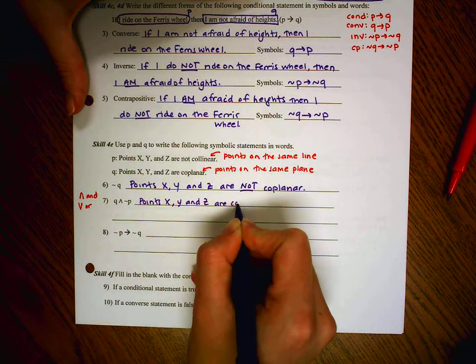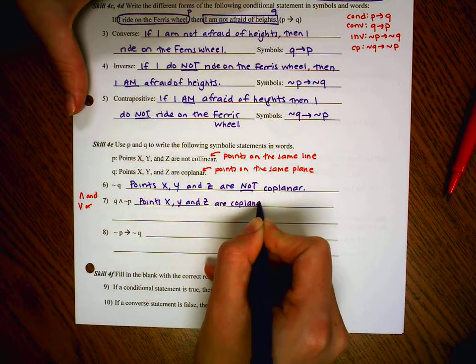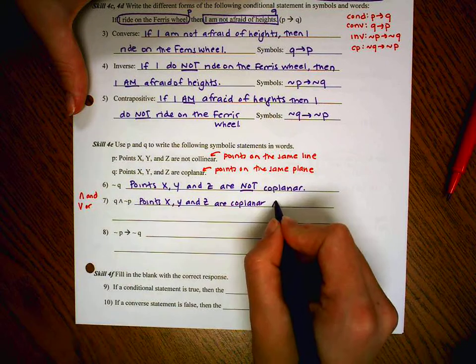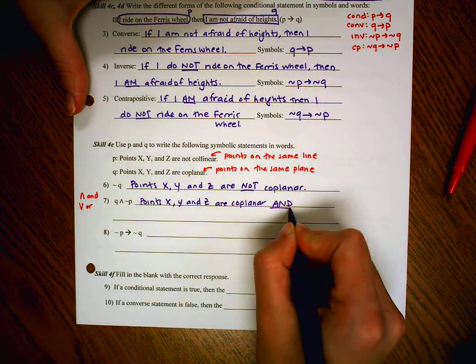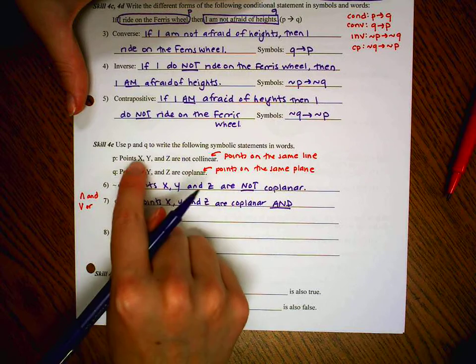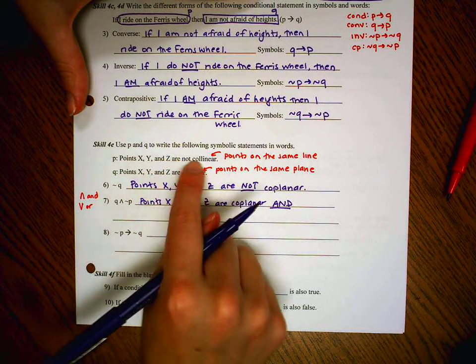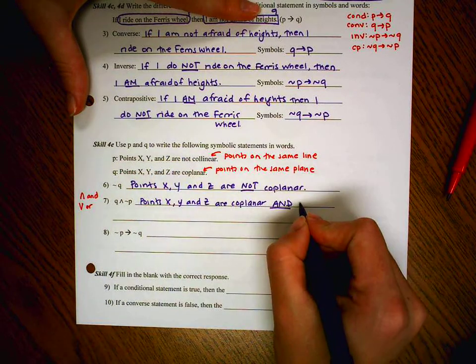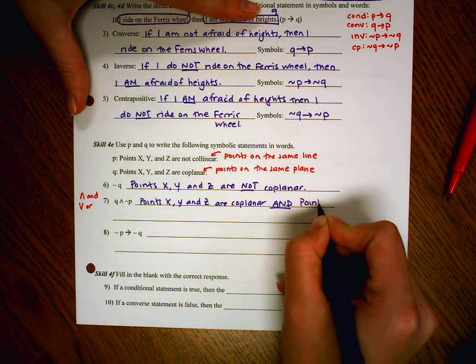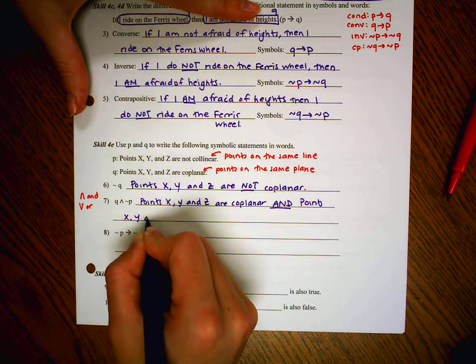Now you have to use that word and. Now we're doing the negation of P. Points X, Y, and Z. Well, this says are not collinear, so we're going to say they are collinear. So: and points X, Y, and Z are collinear.